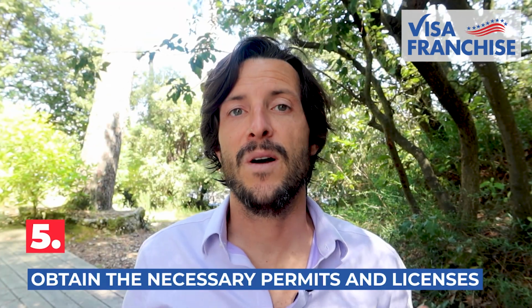Step five, you got to obtain the necessary permits and licenses. This is going to depend a lot on the type of business that you undertake as well as the state, but you might have to get permits and or licenses on the state as well as the municipal, the local level. It's important to know the specific requirements of the industry you're going to be operating your business in to ensure compliance of all the regulations.